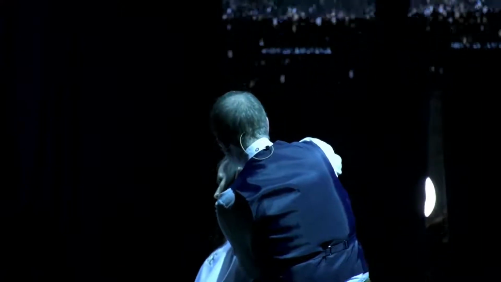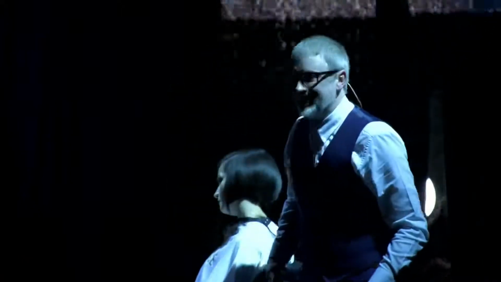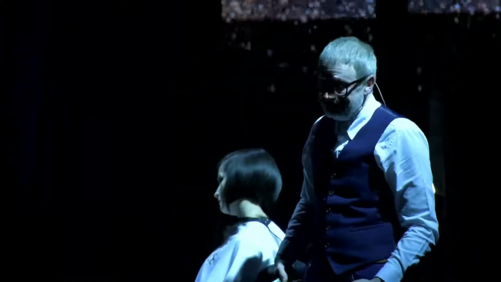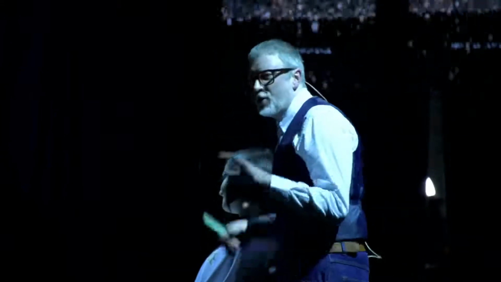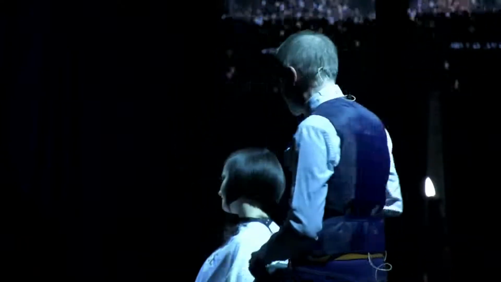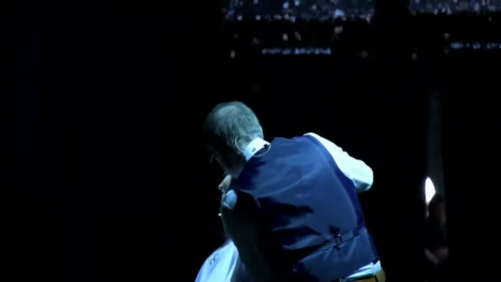What I want you to do, guys, I'd like a big round of applause for my model because when she came in, her hair was down here. And all day she got more nervous and was panicking, but she looks absolutely fantastic.